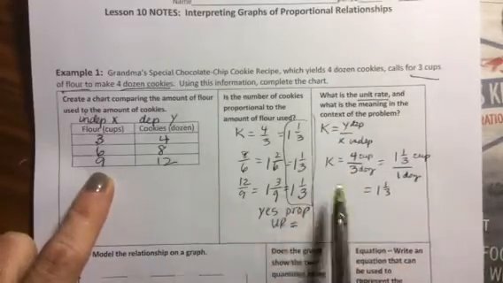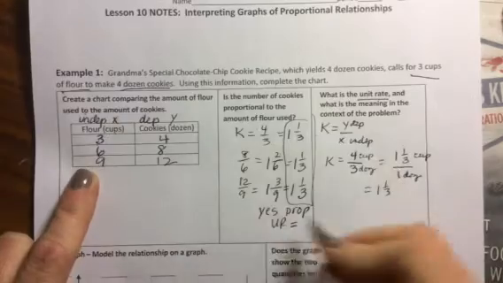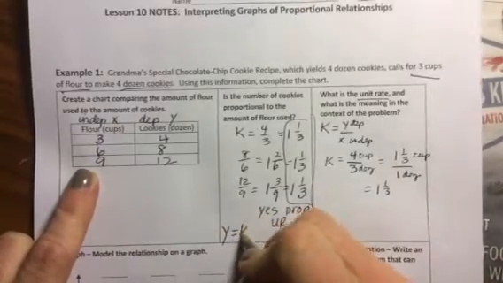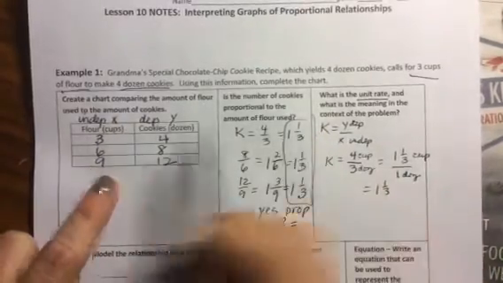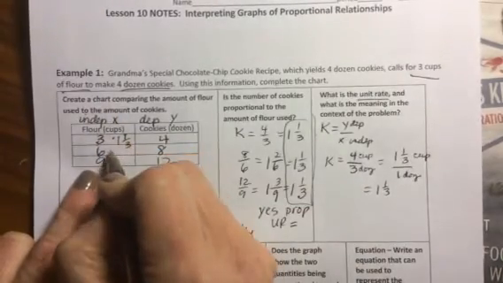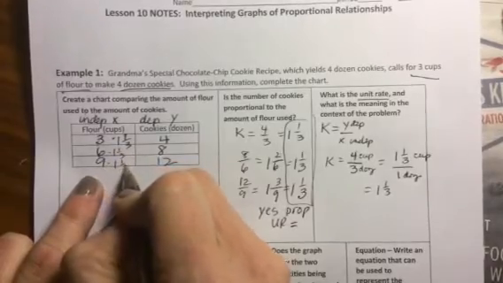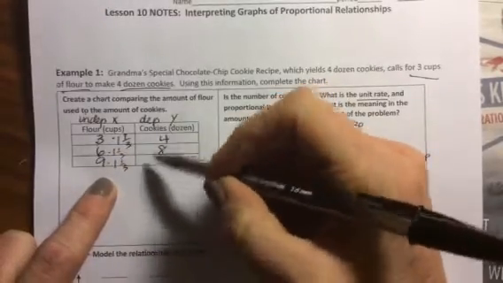All right, we could have also taken our unit rate and multiplied it by each of the x's, because we also know y is equal to k times x. So we could have multiplied 3 times 1 1/3, 6 times 1 1/3, and 9 times 1 1/3. And if we do that, we should get these numbers back again.